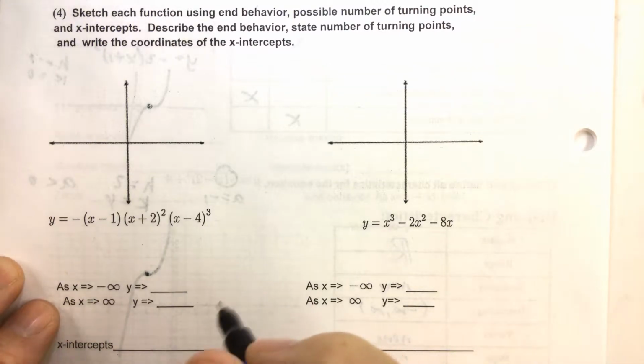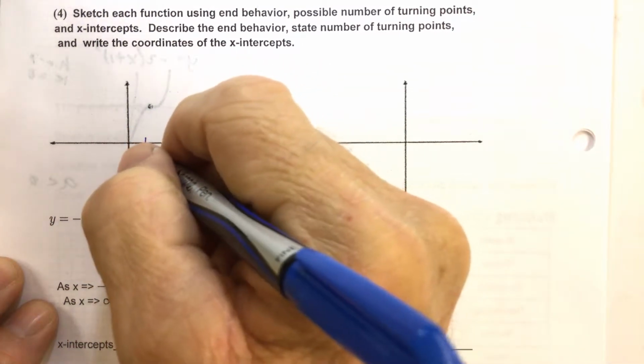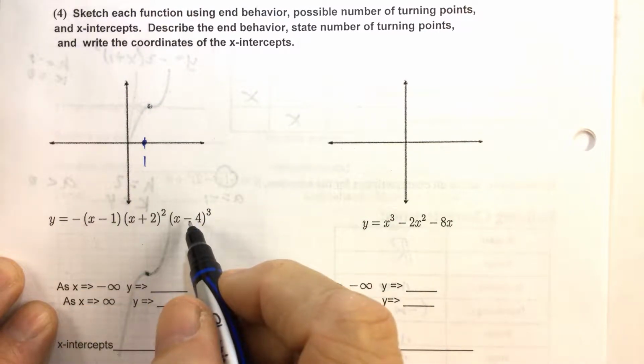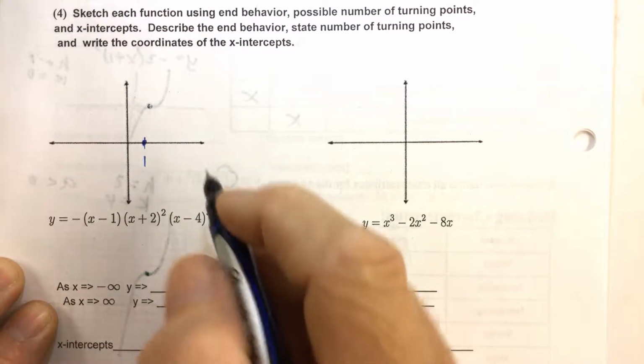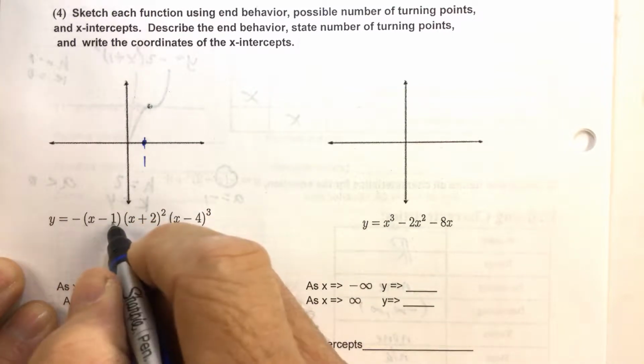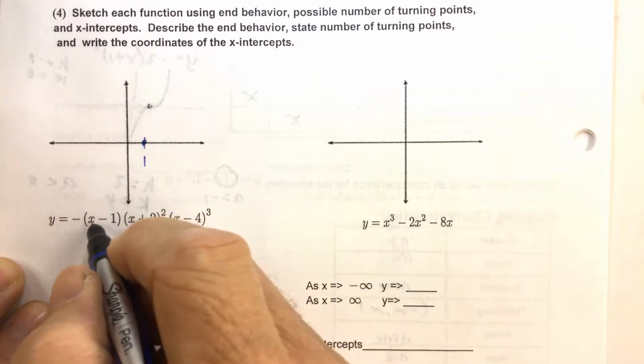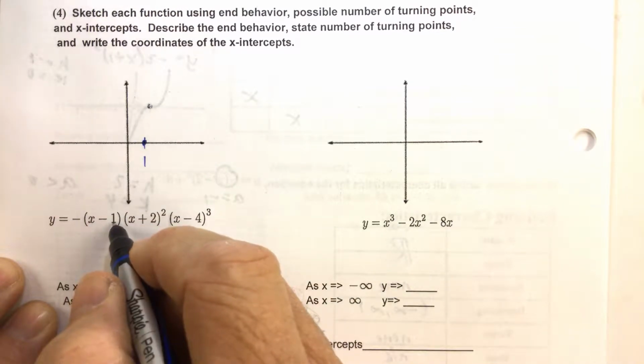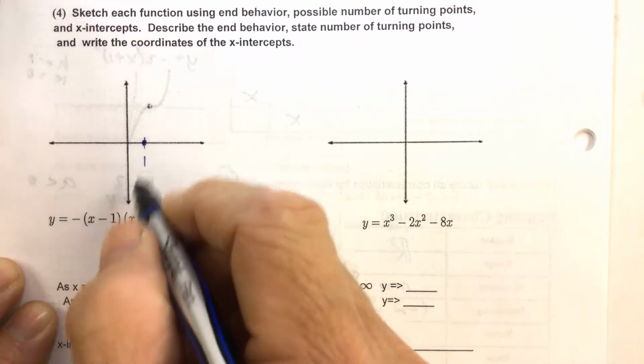Number 4, we have done a million of these. If we want to graph a polynomial function that's in factored form, we identify the zeros. If x minus 1 is 0, then x equals 1. So x minus 1 is a factor, then 1 is a 0.